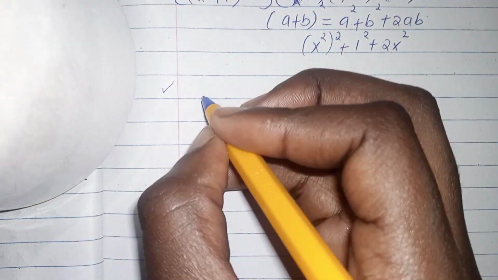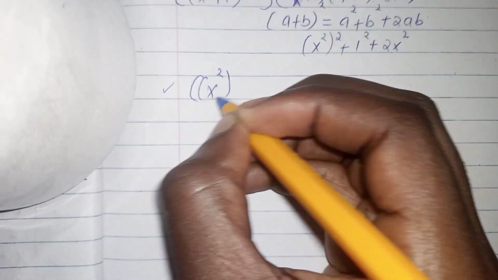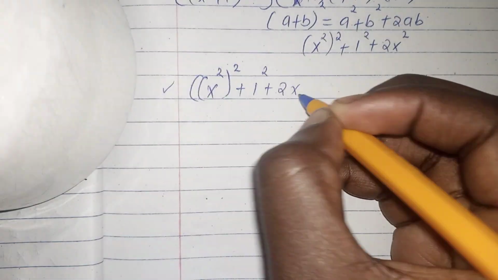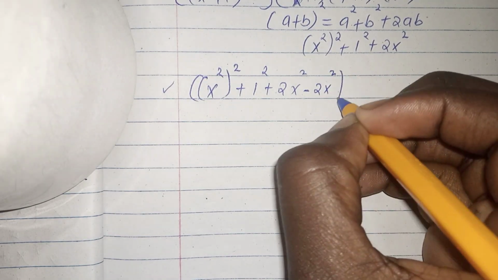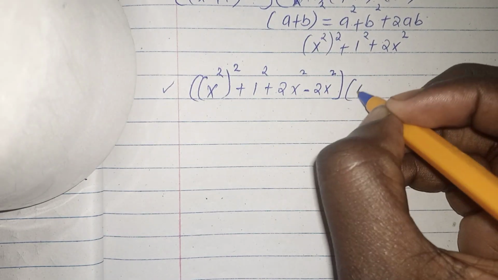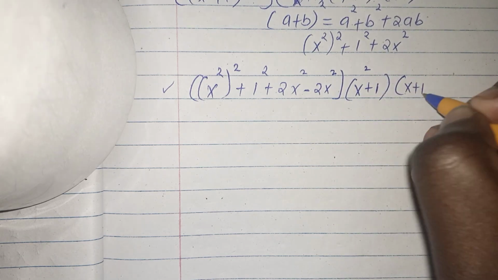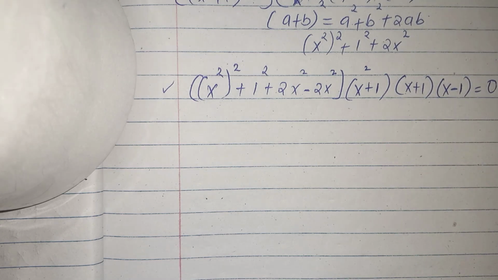So this will be (x squared) all squared, plus 1 squared, plus 2x squared, minus 2x squared, then bracket (x squared plus 1) into (x plus 1) into (x minus 1) is equal to 0, right?